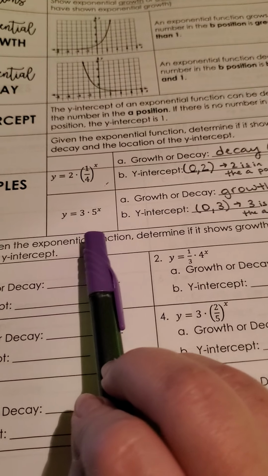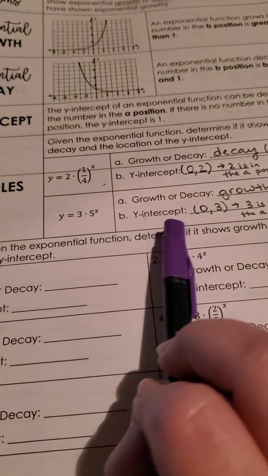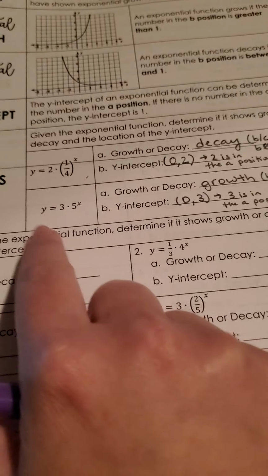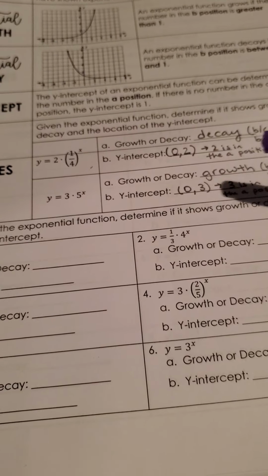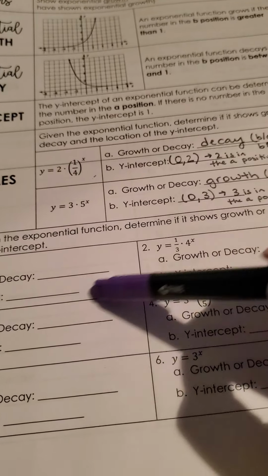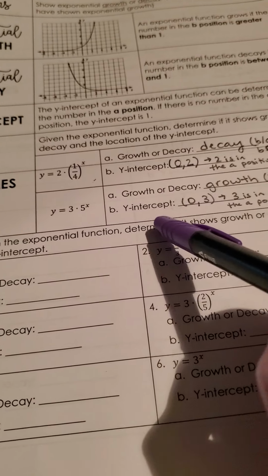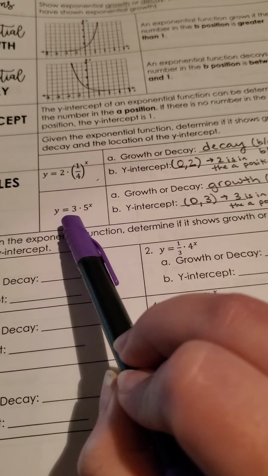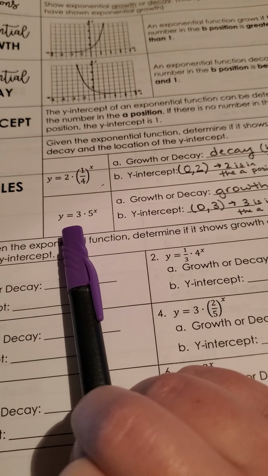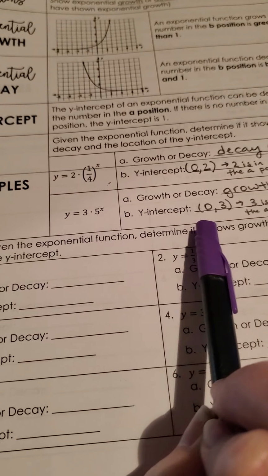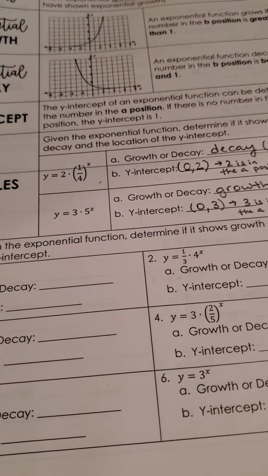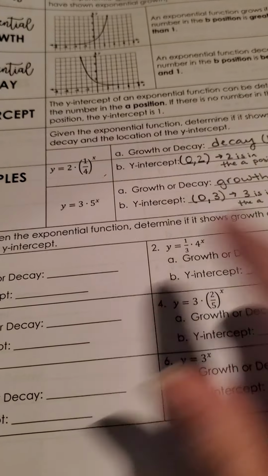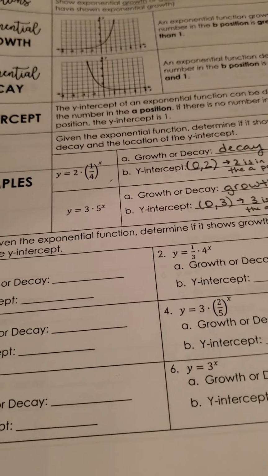My next one, growth or decay. I have to look at the B number, which is 5. That is bigger than 1, so it is going to grow. It's going to slope up. And then for my y-intercept, I have to look at the A number, which is 3. That is where my y-intercept is going to be, (0, 3). And you're doing the same thing on the rest of these examples and then on the next page.